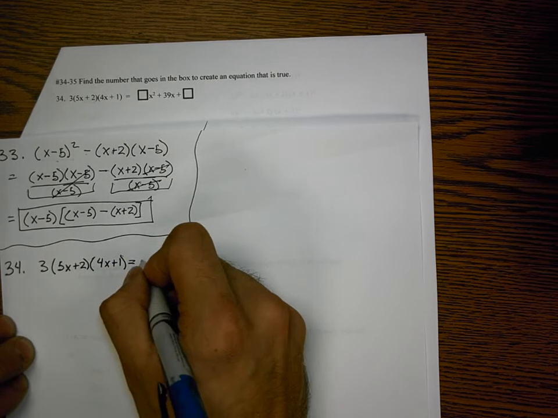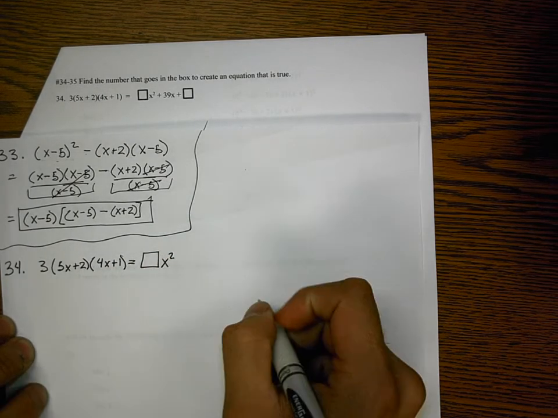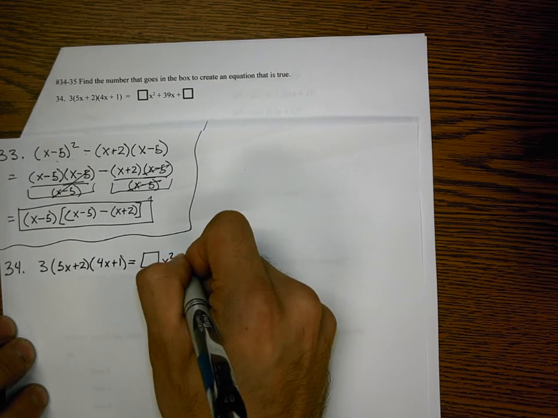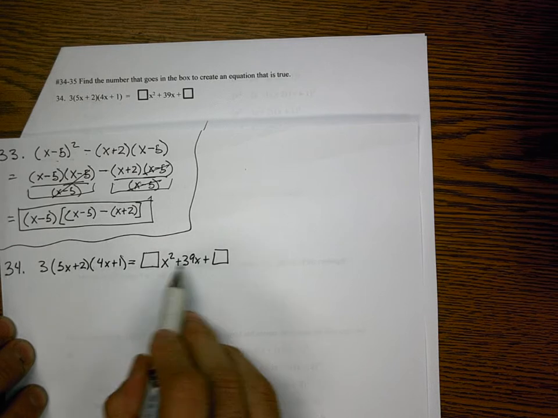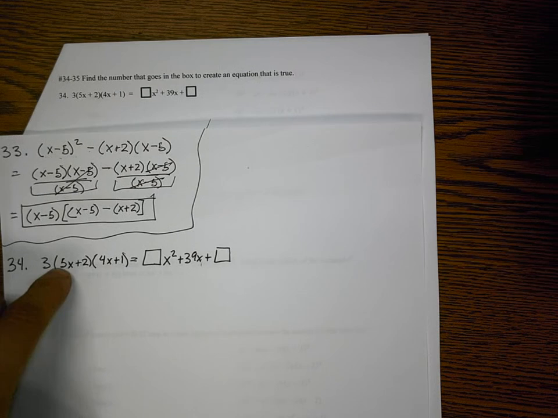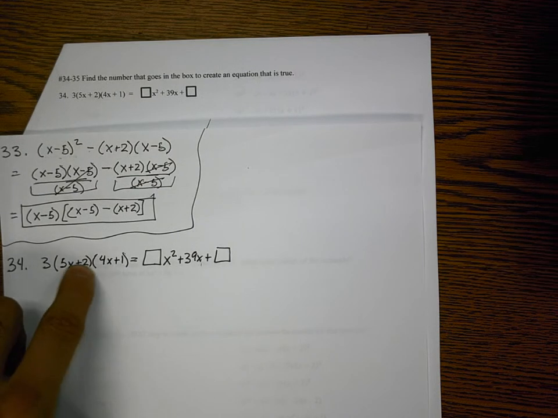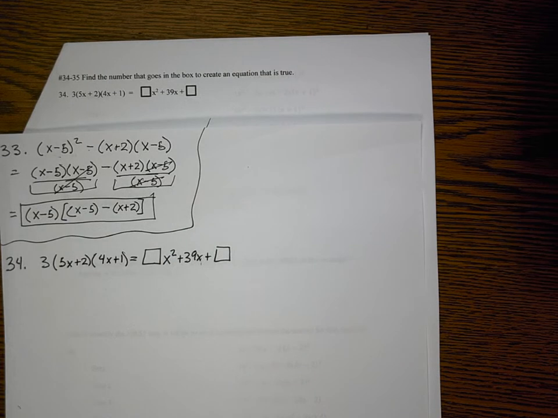And there is a missing number, the coefficient of x squared, the number out in front. We have 39x plus, and then we have another missing number. So we have to figure out what these two numbers are. So the way we're going to do that is that we're going to multiply all this out. Right? So if we completely multiply all these terms out, we'll know what those two numbers are, and we'll be able to fill in the box.